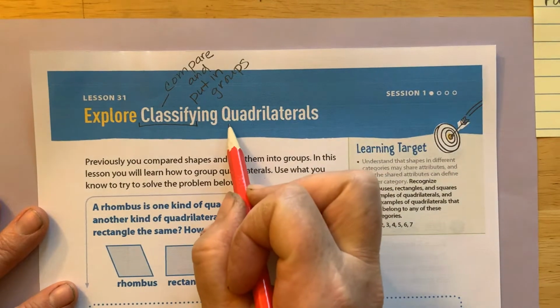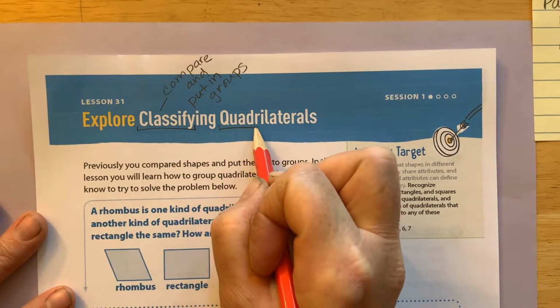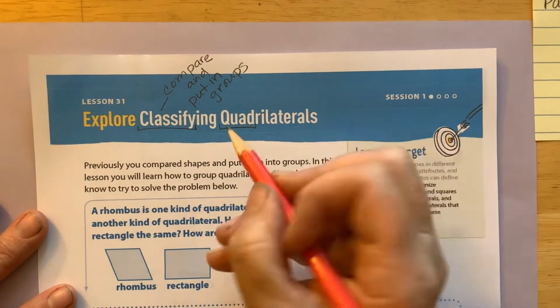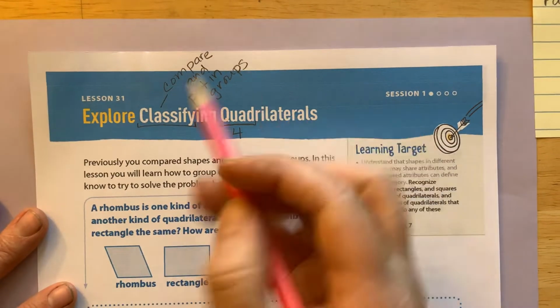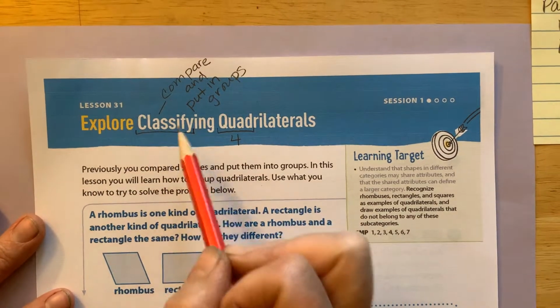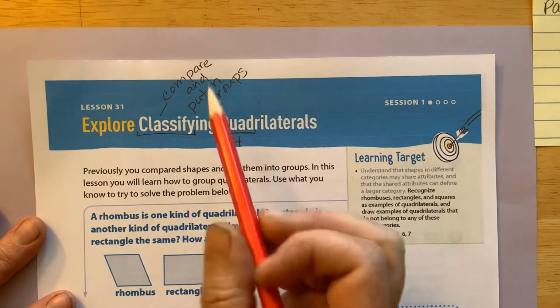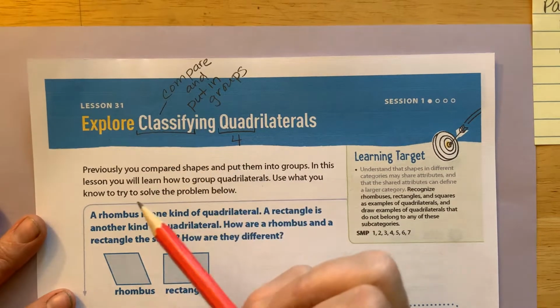Now, we've also talked about quadrilaterals. Remember, quadrilaterals has the word quad. What does quad mean? Quad means four. So today we are going to explore classifying quadrilaterals. We're going to look at four-sided shapes and compare them and put them in groups.